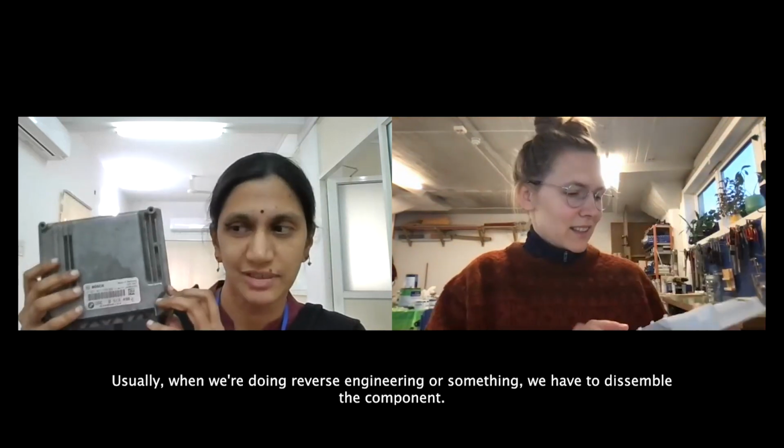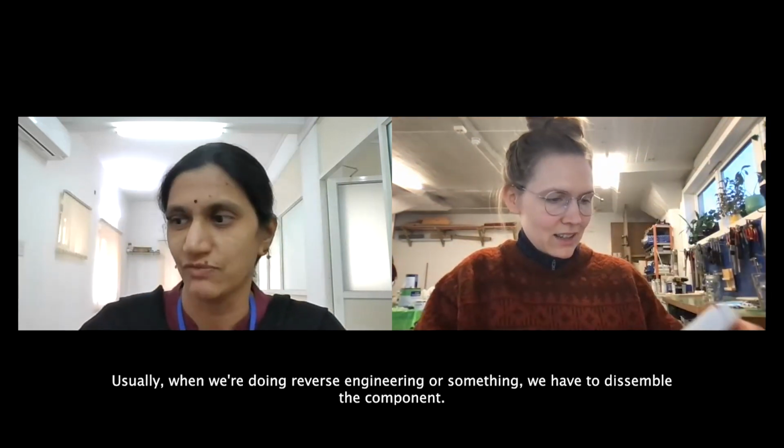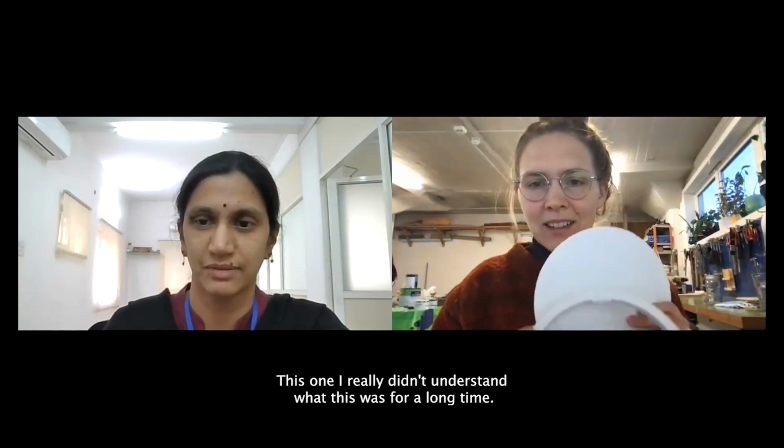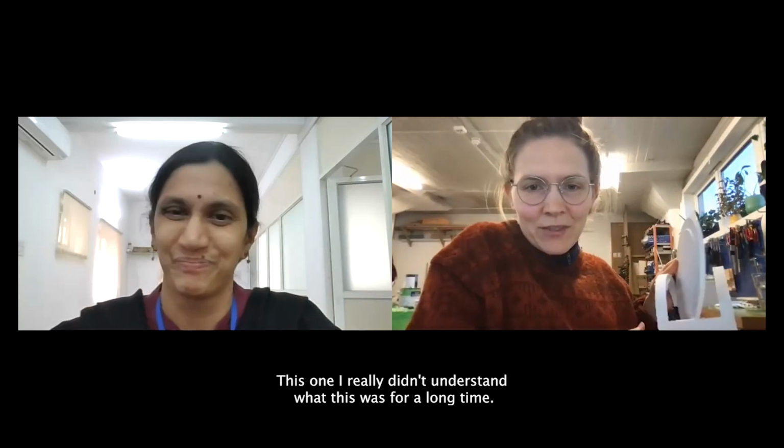Usually when we are doing reverse engineering, we have to disassemble the component. This one, I really didn't understand what this was for a long time.